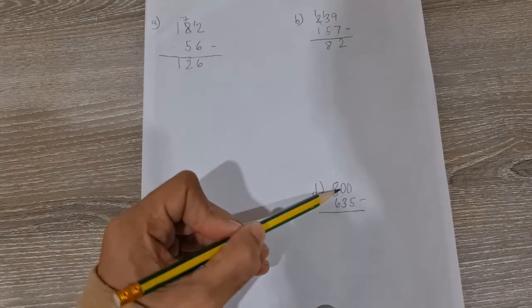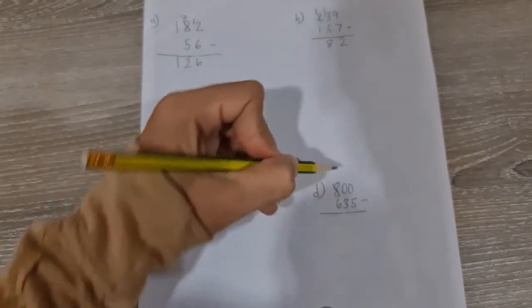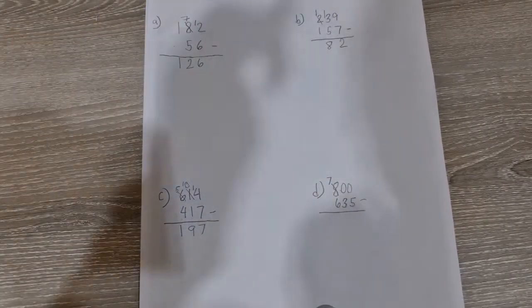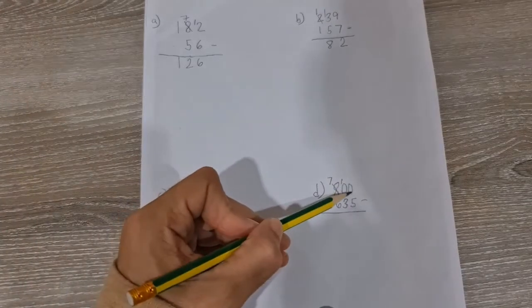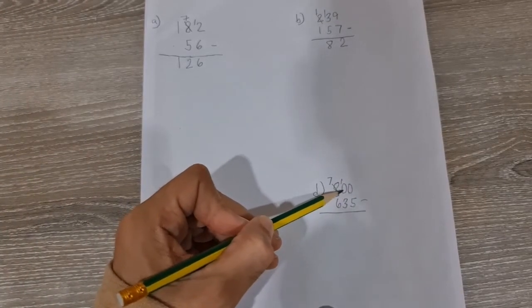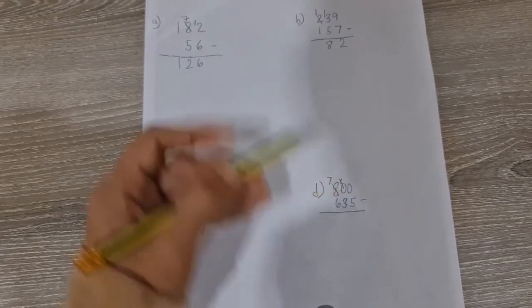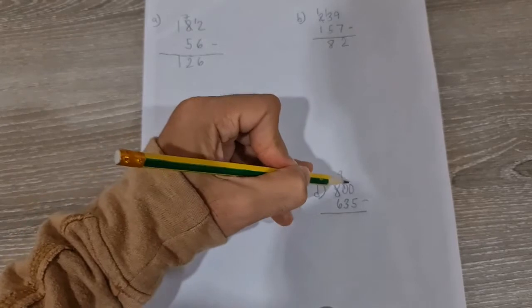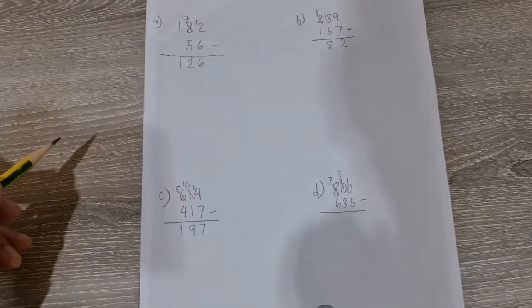So the tens place will borrow from the hundreds place. So 8 will become 7 and 0 will become 10. Now the 0 in the ones place can borrow from the tens place because the tens place is now 10. So 10 will become 9 and then 0 will become 10 in the ones place.